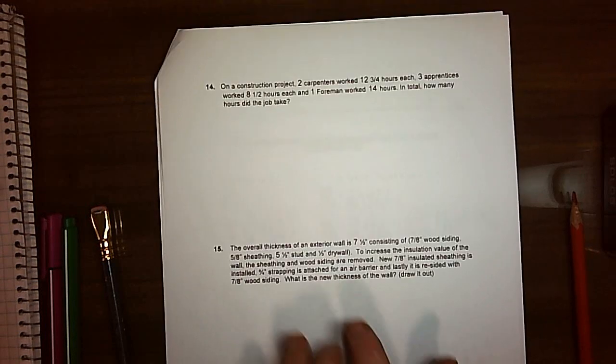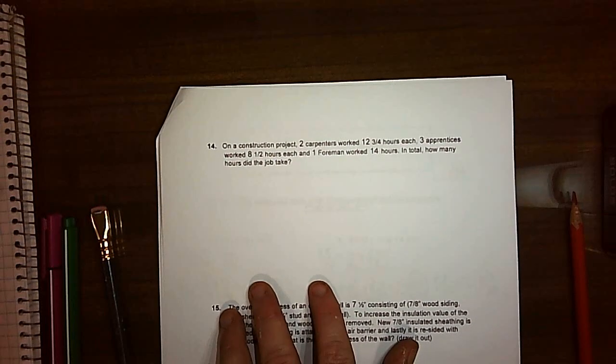So number 14 actually turned out to be another one of those BEDMAS type of ones. Right? So it says, on a construction project, 2 carpenters worked 12 3/4 hours each. 3 apprentices worked 8.5 hours each, and 1 foreman worked 14 hours.